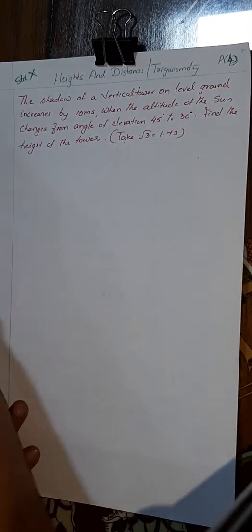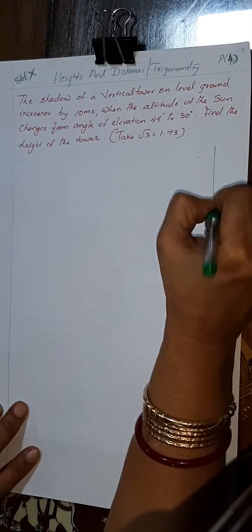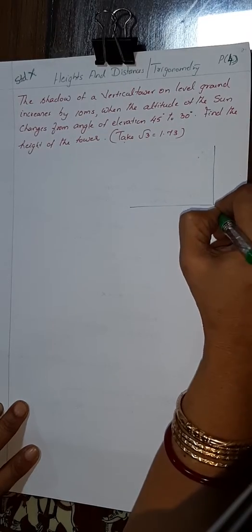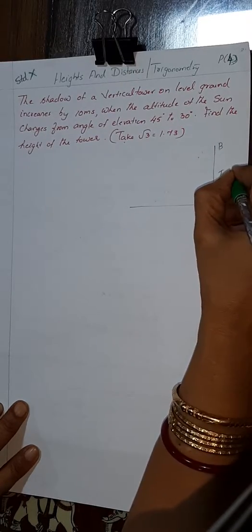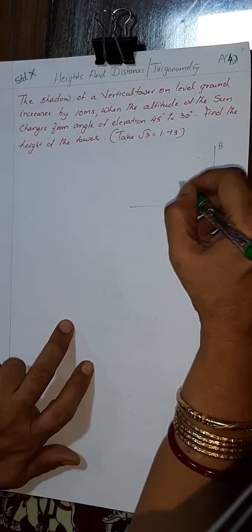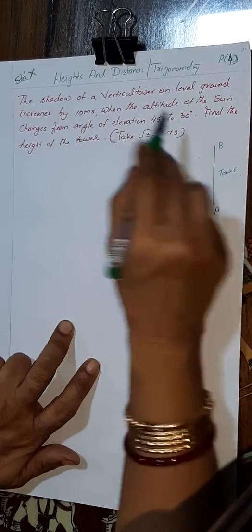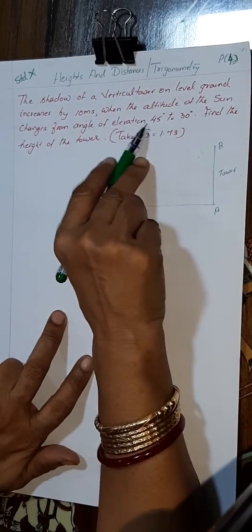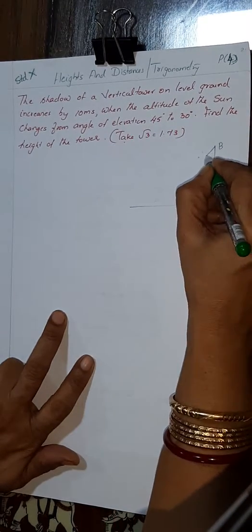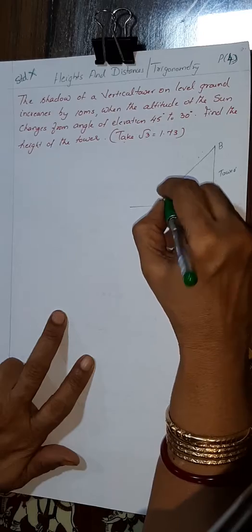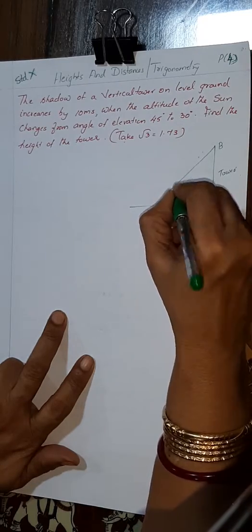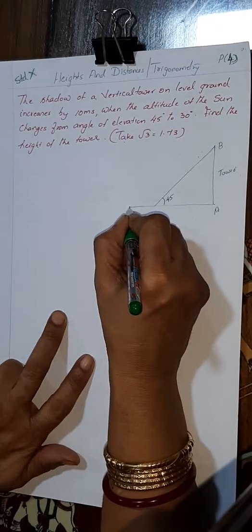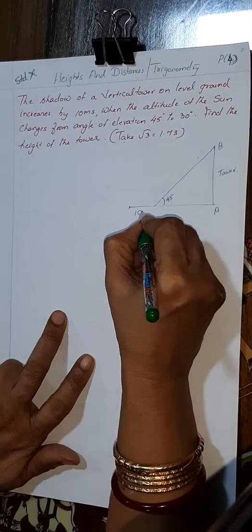So let this be the tower, A, B. So the shadow falls here. The shadow increases by 10 meters when the altitude of the sun changes from the angle of elevation 45 to 30. So here first the shadow is still here, so the angle is 45 degrees. Now the length of the shadow increases. Now the shadow is at this point till here. So this is 10 meters.